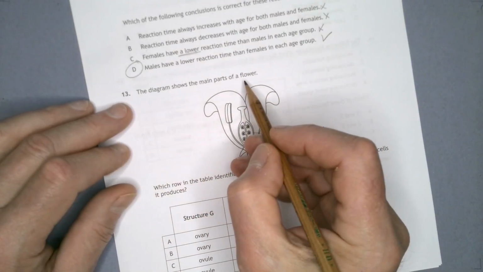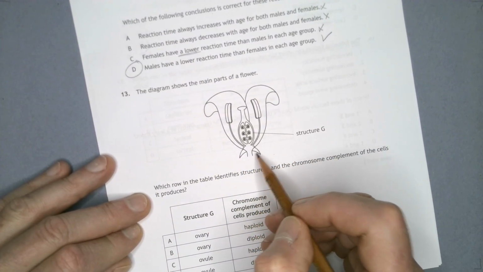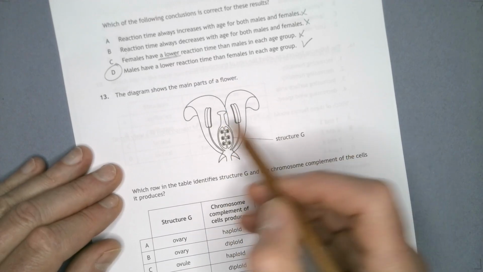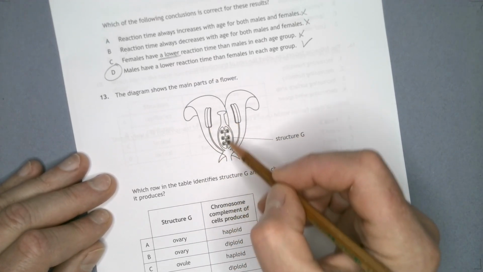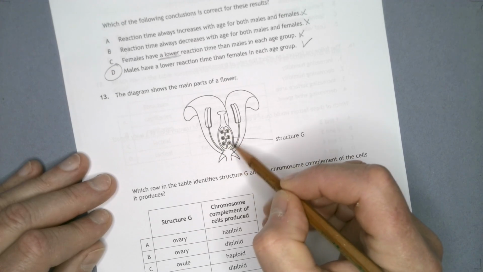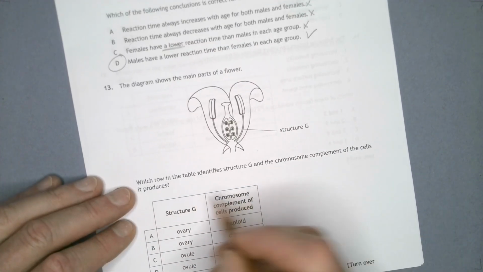Question 13, the diagram shows the main parts of a flower. We're given a label to a structure. Let's see if we can remember everything. Well, there's a petal, there's an anther, there's a stamen, there's a stigma, there's a style, there's an ovary, and inside the ovary, the ovules. Okay, so there's our quick run through the structure of a flower.